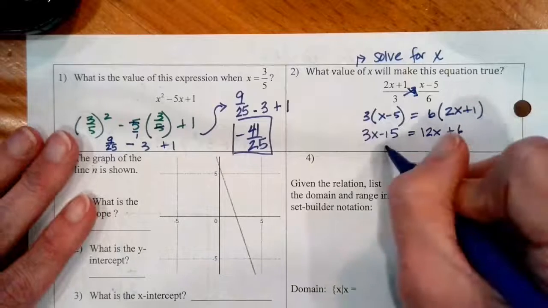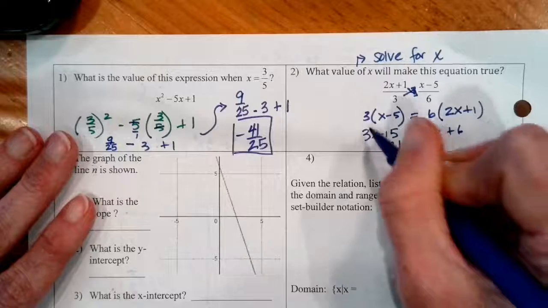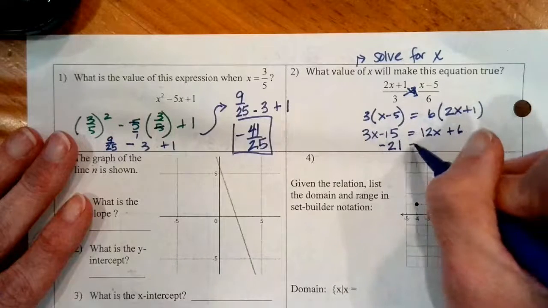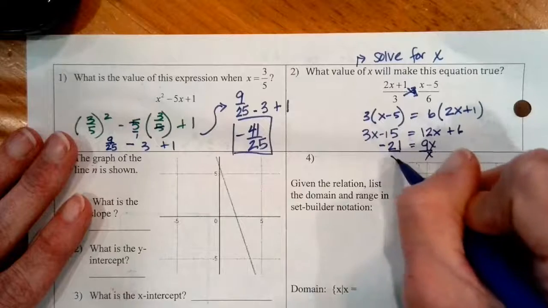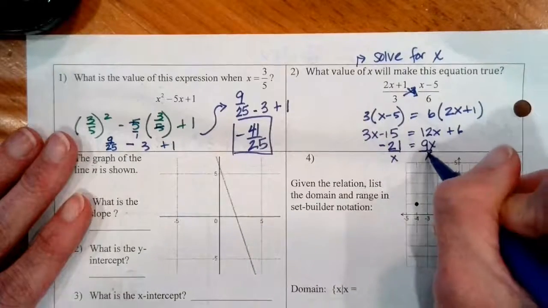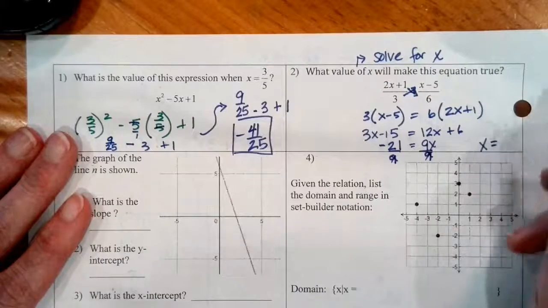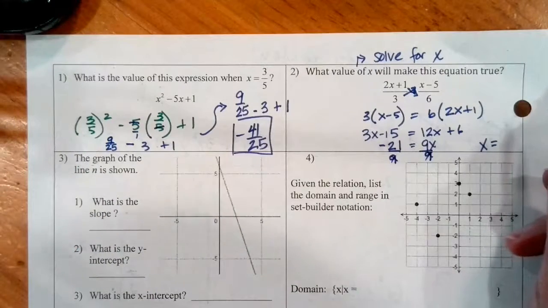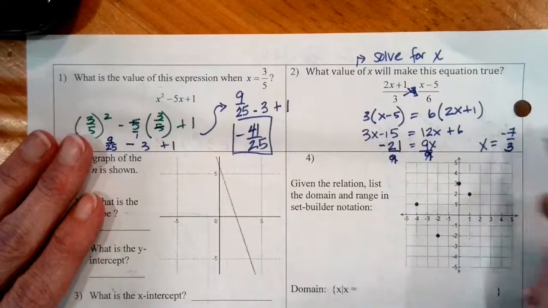Subtract 6 from each side, and I have negative 21. Subtract 3x from each side, and that's going to give me 9x. Divide by 9. X is going to be equal to, if I divide each of those by 3, negative 7 thirds.